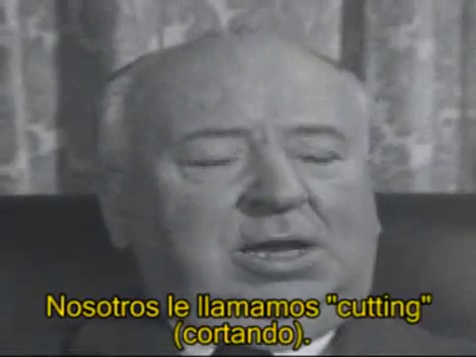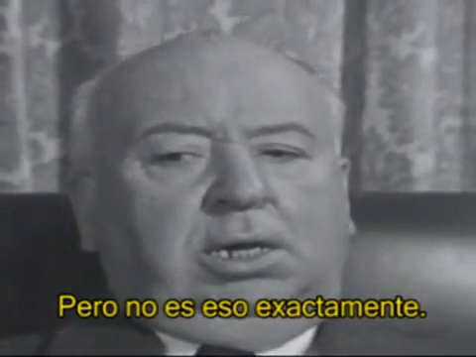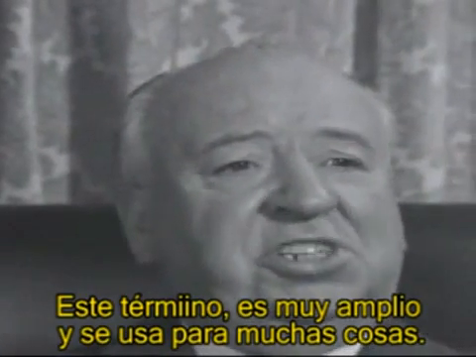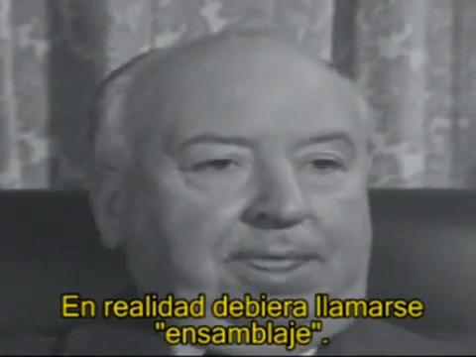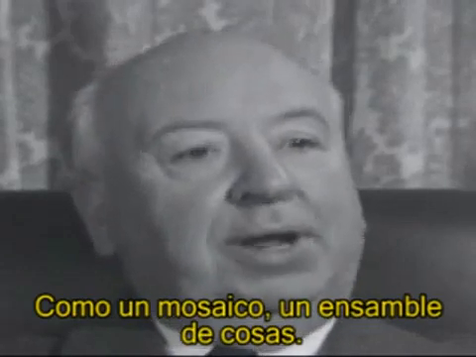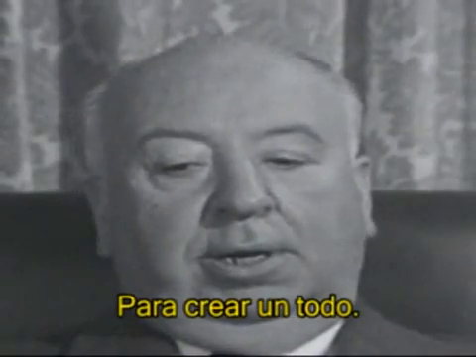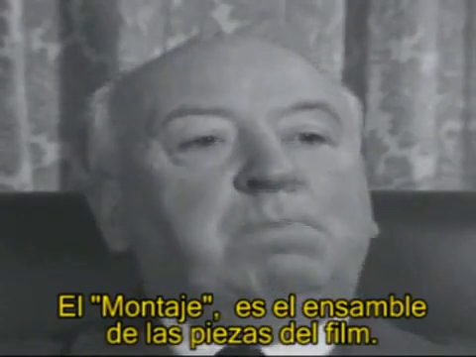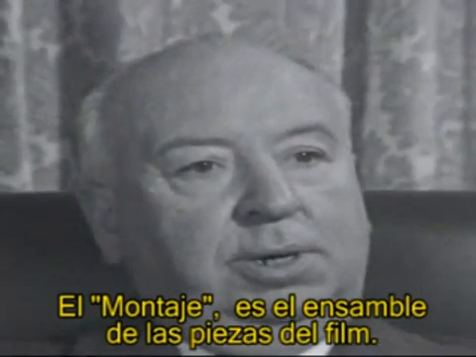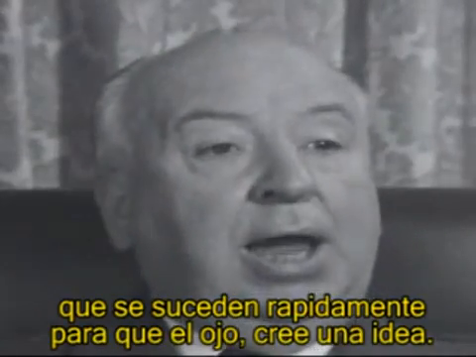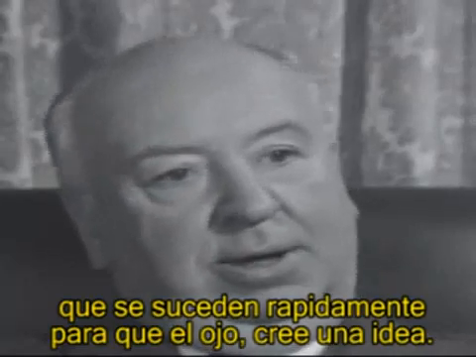We call it cutting. It isn't exactly that. Cutting implies severing something. It really should be called assembly. Mosaic is assembling something to create a whole. Montage means the assembly of pieces of film which, moved in rapid succession before the eye, create an idea.